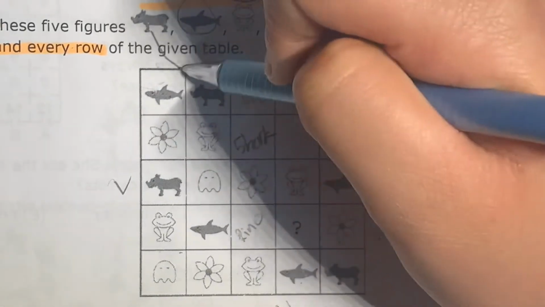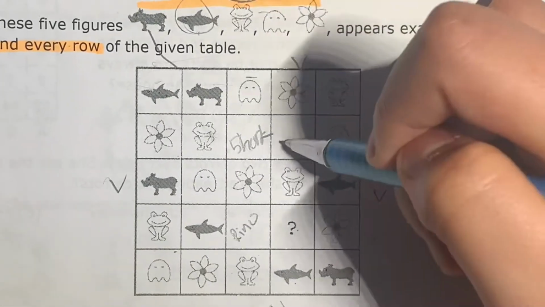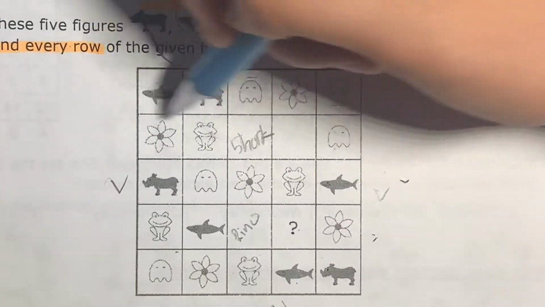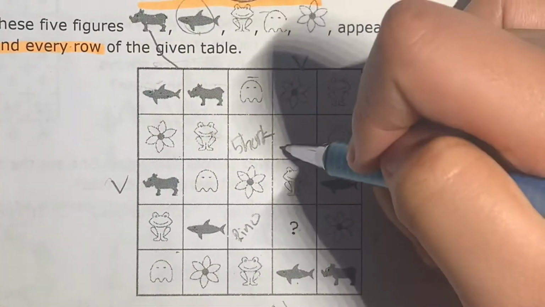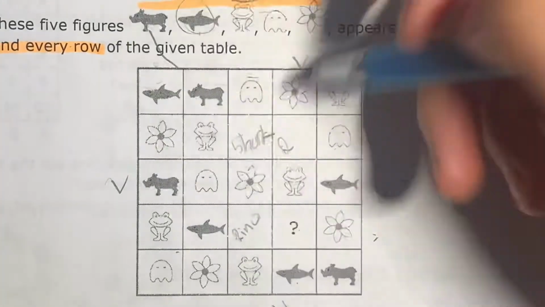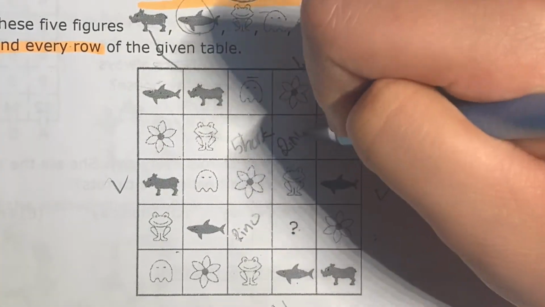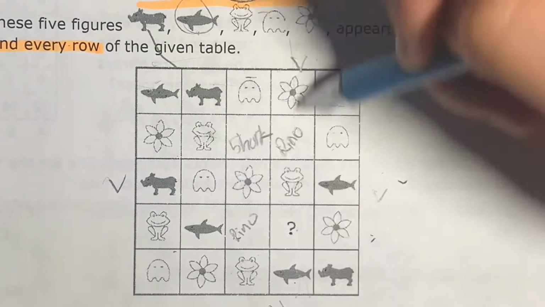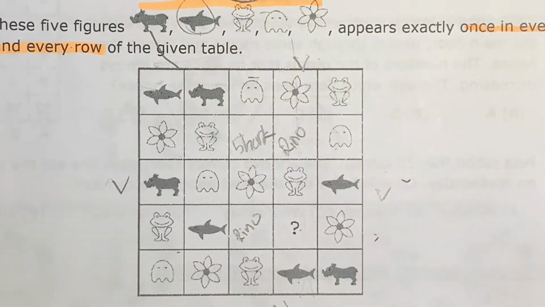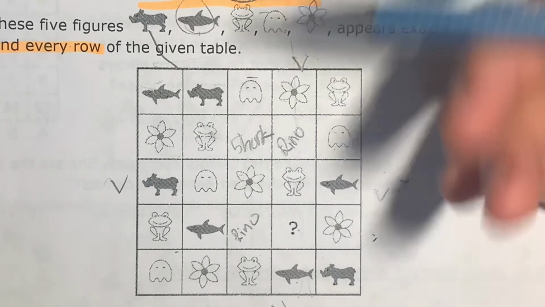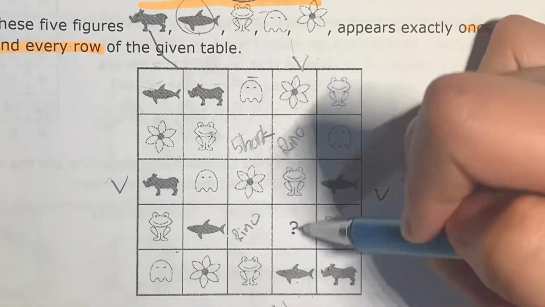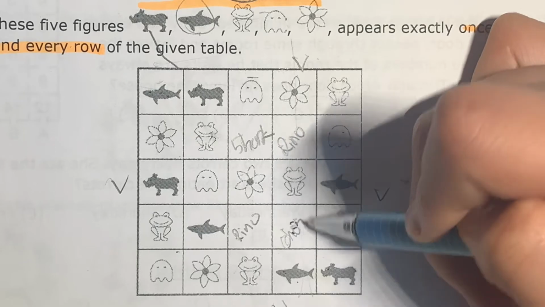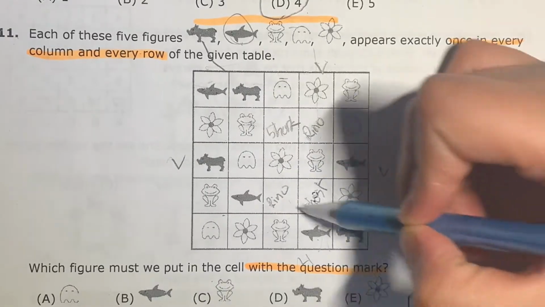So this is the rhino. Now we have the rhino missing here for this column. So we're gonna add the rhino because that's the only animal we have left here. So rhino here. And for this column, we have the ghost missing and no more animals missing. Well, it's not an animal, but this thing missing. So let's add the ghost. There you go. That's the answer.